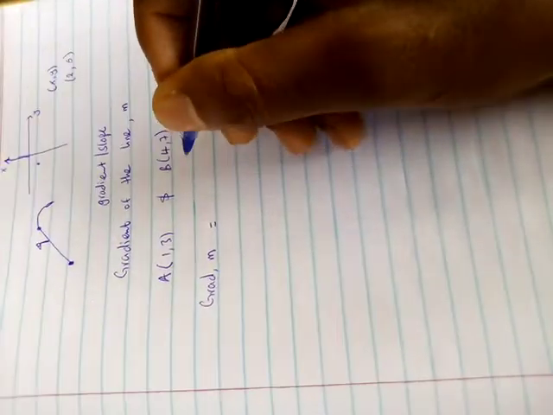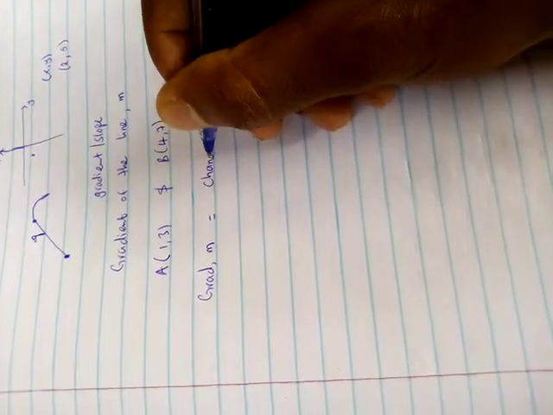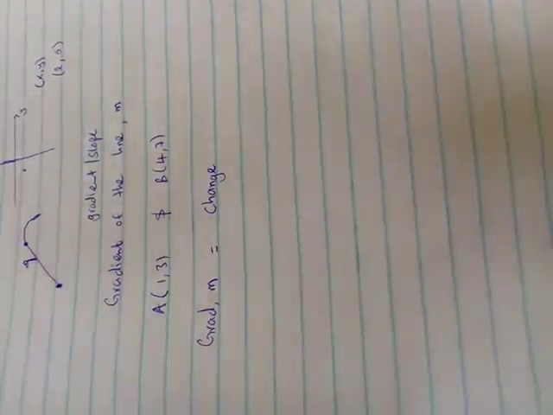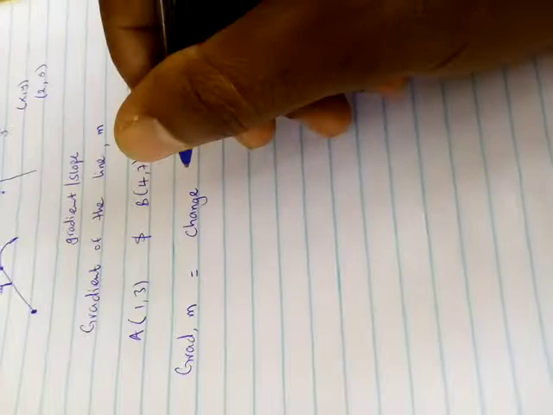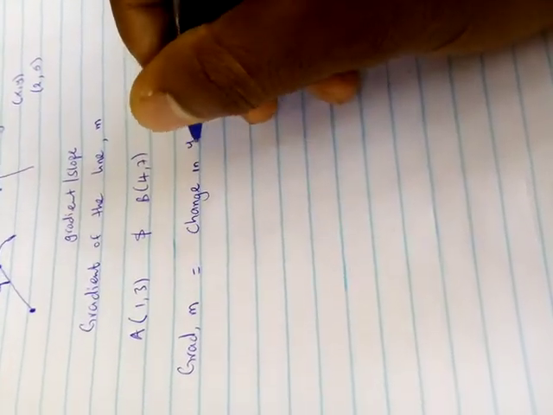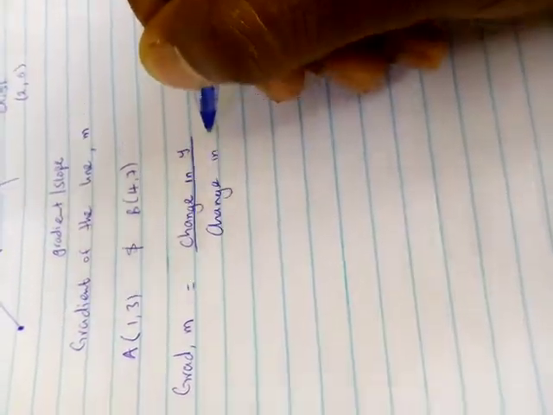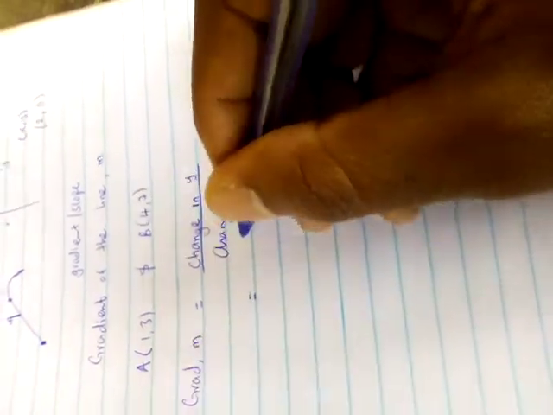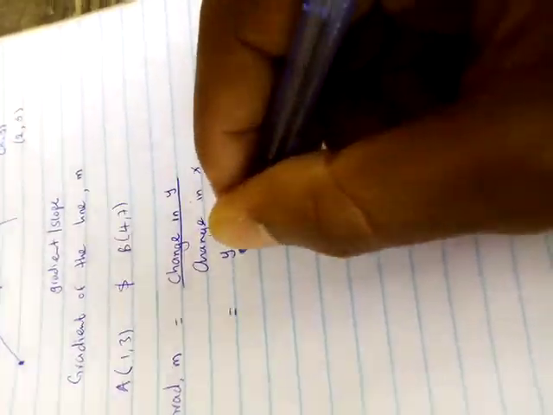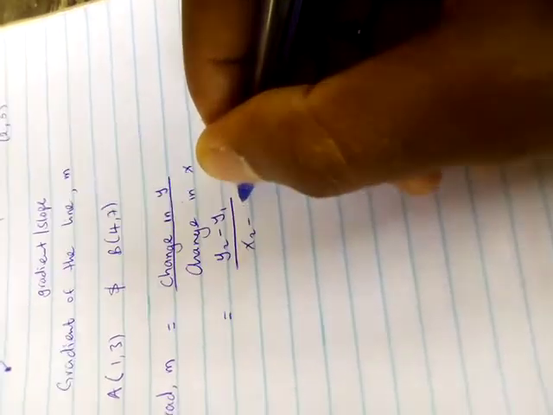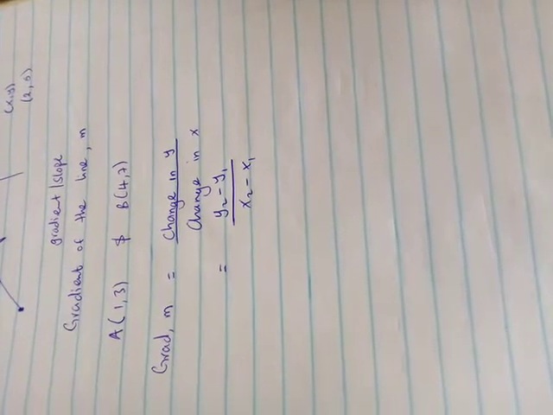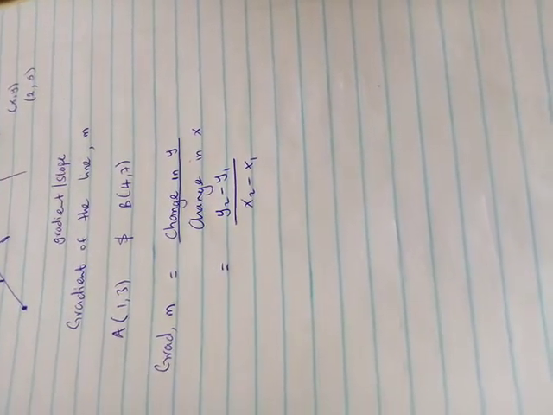So grad or m is simply the change in y divided by the change in x. We usually denote it by y2 minus y1 divided by x2 minus x1. But even if you do the reverse, y1 minus y2 divided by x1 minus x2, you still come up with a correct gradient.